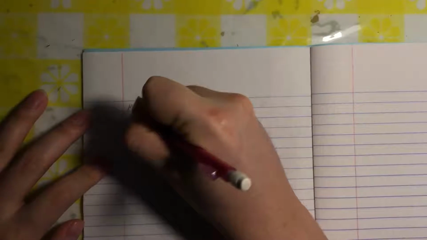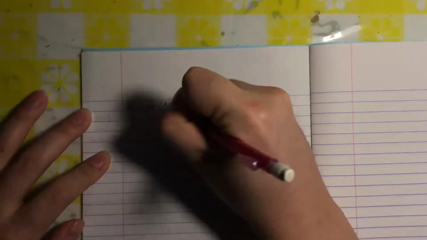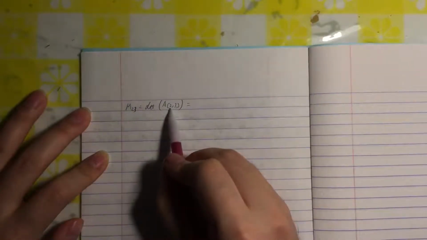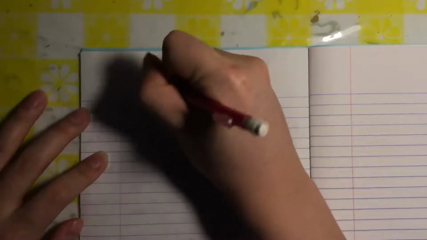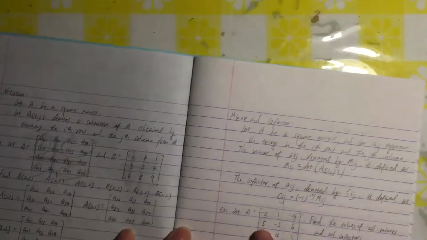Next, let's find M23. M23, by definition, is the determinant of the submatrix A sub 2,3, which is obtained from matrix A by removing the second row and the third column. Let me copy matrix A here first. Matrix A is the matrix 2, 1, -4; 5, -3, 6.